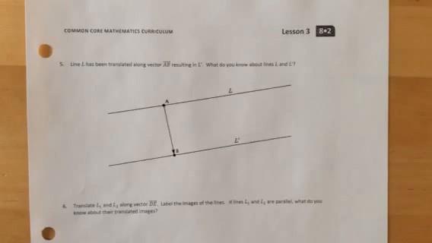Okay, now take a few minutes to do exercises 5 and 6. Look at what they're asking you, and then do the exercises. Pause the video now, do that, and then come back and we'll discuss them.